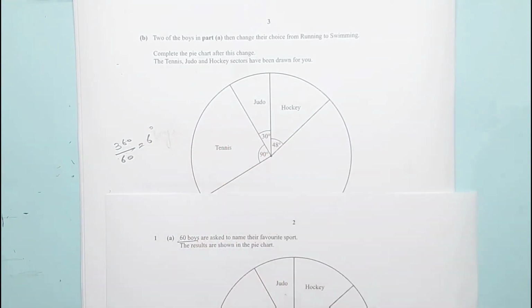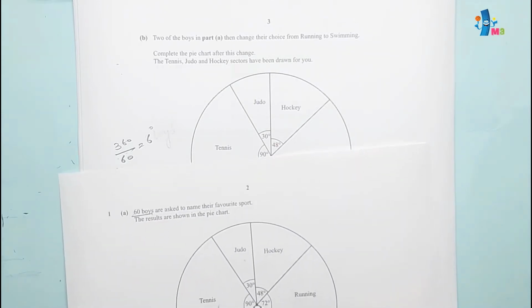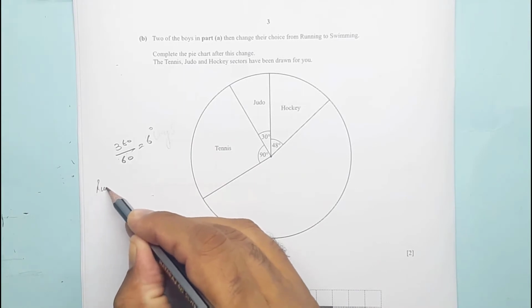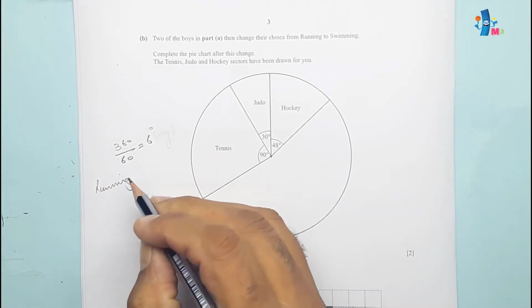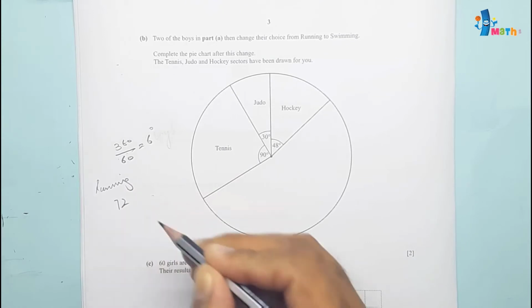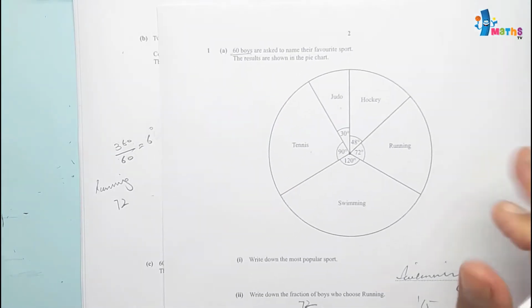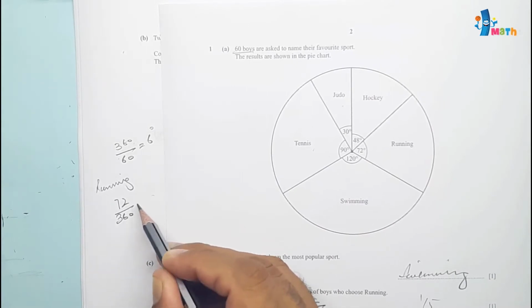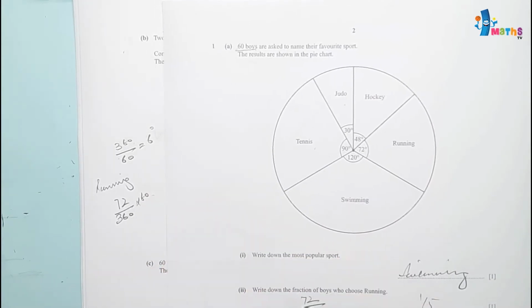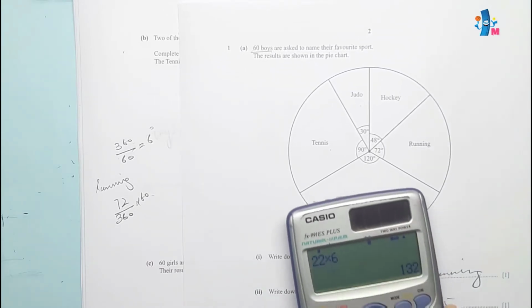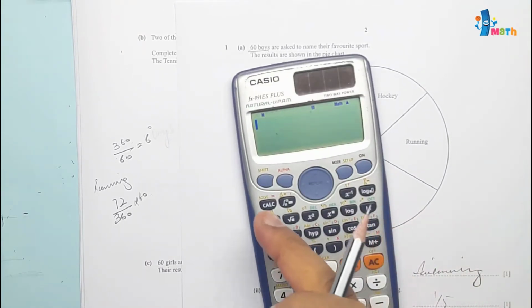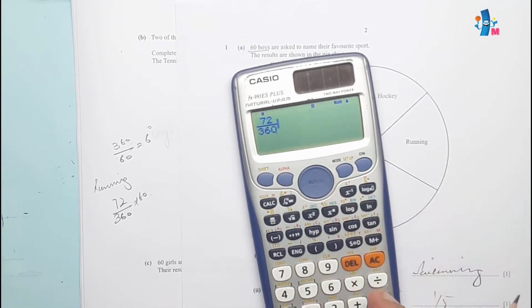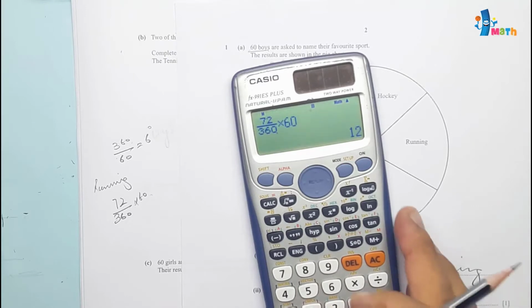Now the previous situation for running was 72 degrees. This is 72 divided by 360 multiplied by 60, which is equal to 12.